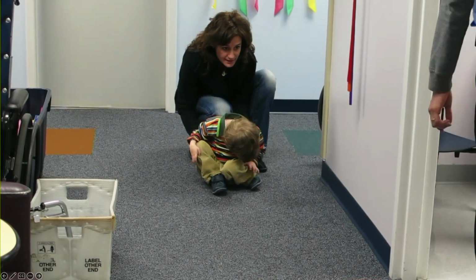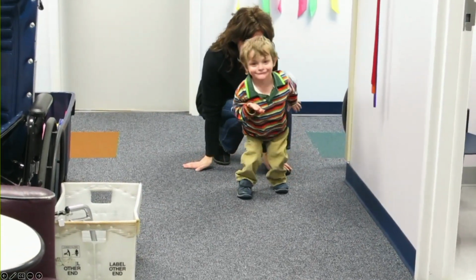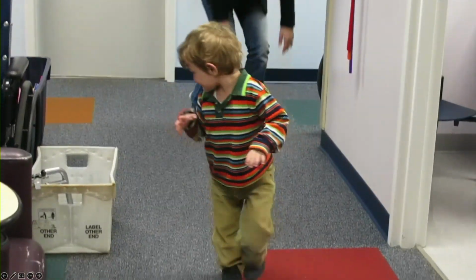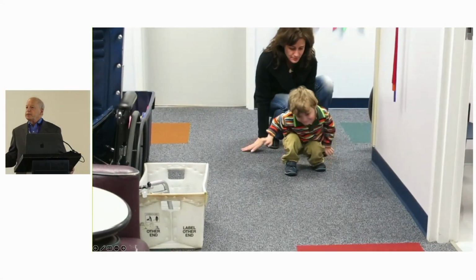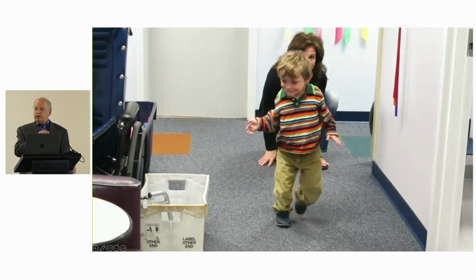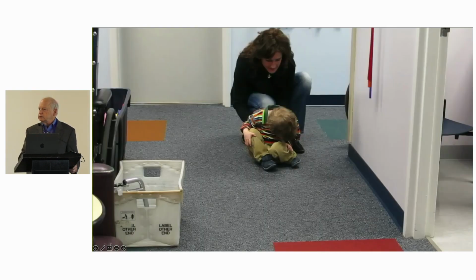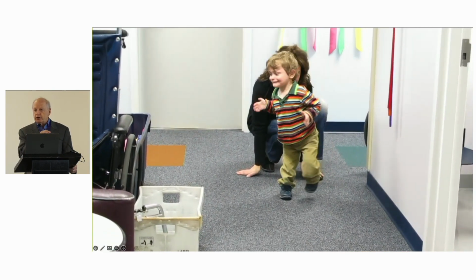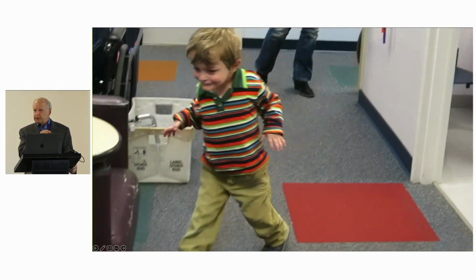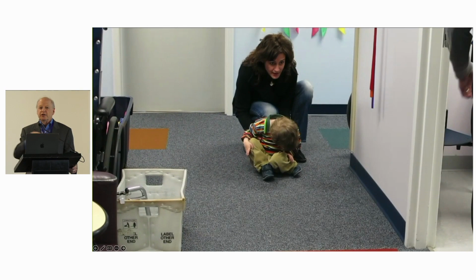Okay, so I'm going to show you a picture, and then I'm going to ask you a question. While you're watching that, how many think this little boy is weak? And how many think this boy just has low tone? I didn't see hands either way. Try again. Weak?